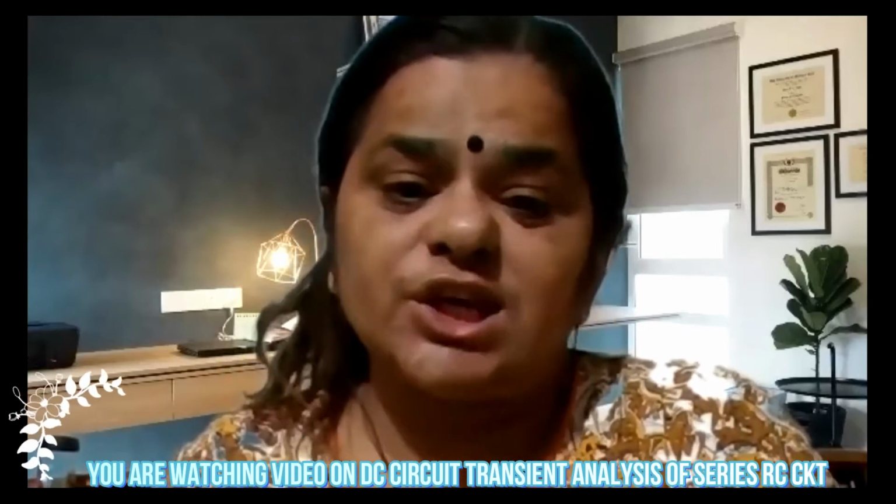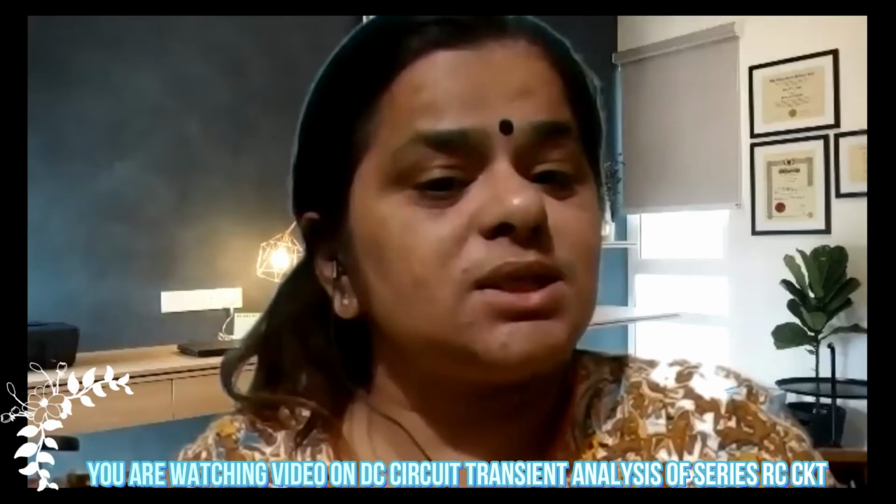When the DC source is directly connected to a passive element, that kind of analysis is called steady state analysis, because the DC is constant in nature, so no change happens in the circuit. In DC circuit steady state analysis, there is no use of connecting an inductance or a capacitance, because an inductor opposes the change of current and a capacitor opposes the change of voltage.